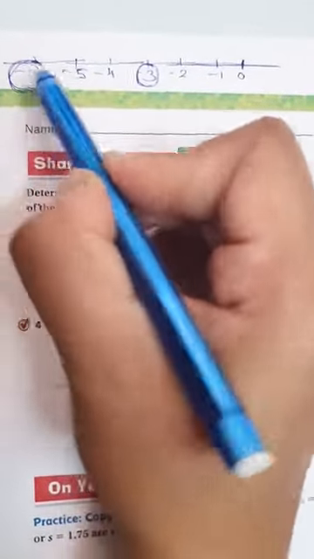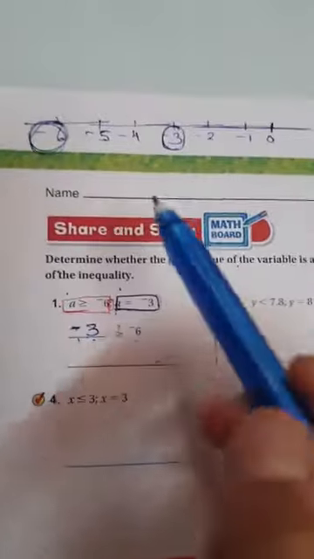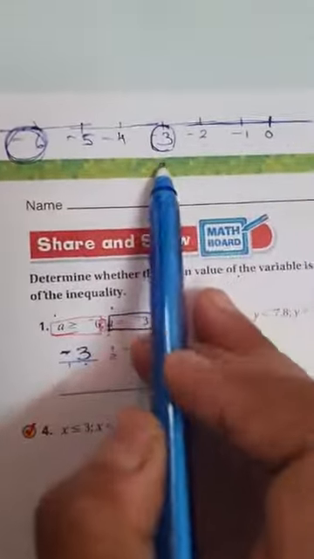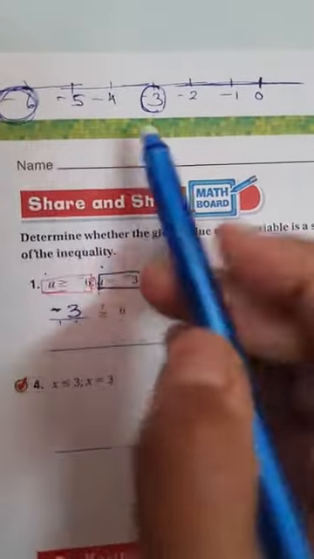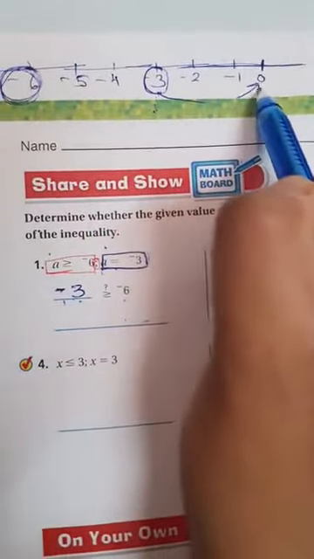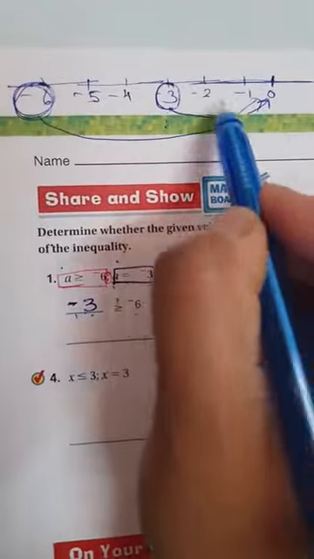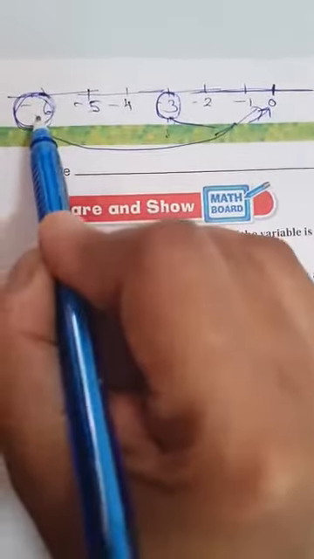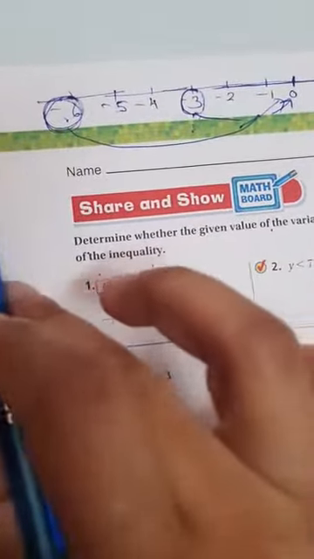I know you girls must have forgotten these, but those who have not forgotten, it's going to be easy for them to understand. But those who have forgotten, you need to listen to this very carefully. Okay, this is -3 and this is -6. Now -3 is closer to 0 than -6, which means -3 is greater than -6. So always you need to remember it like that. Whichever number is closer to 0, that number is greater. The more you go away from the number 0, the more the numbers become lesser.